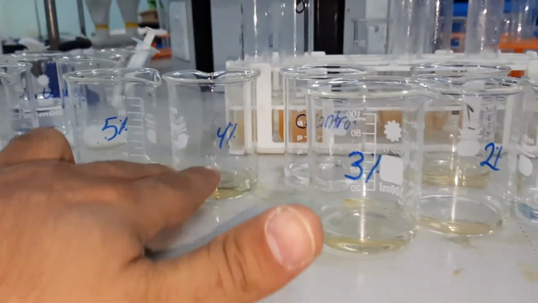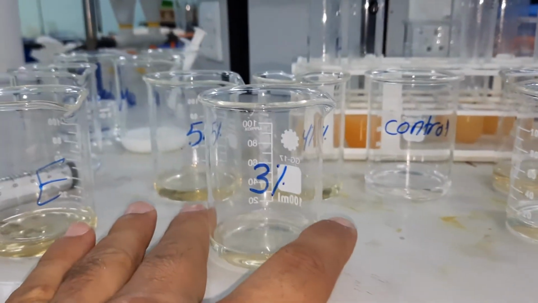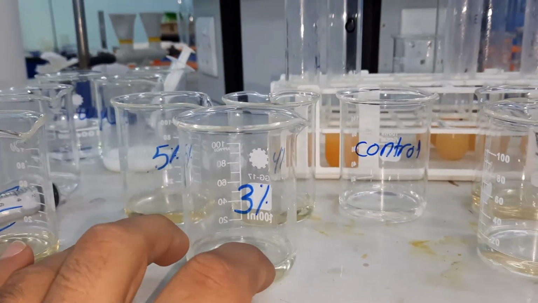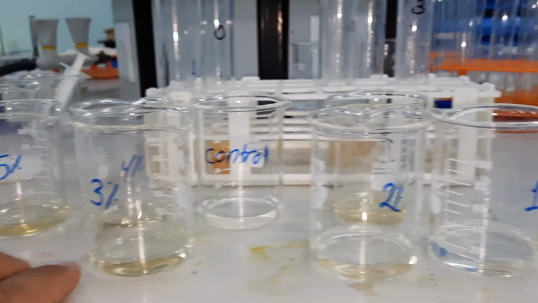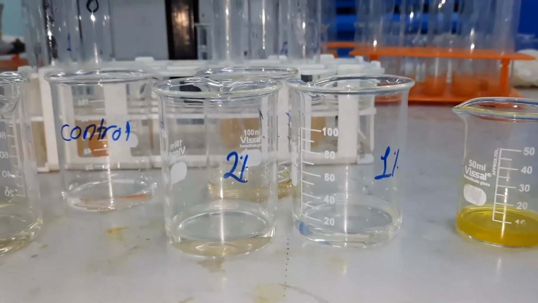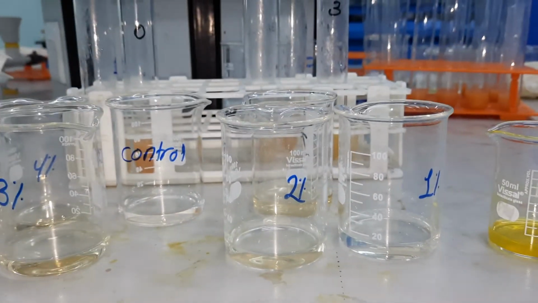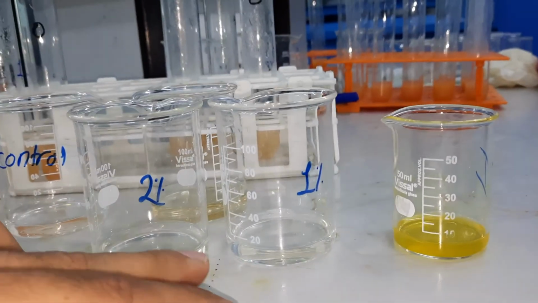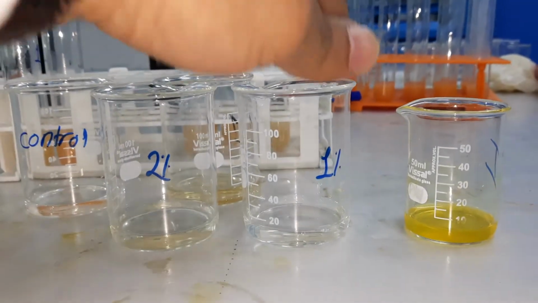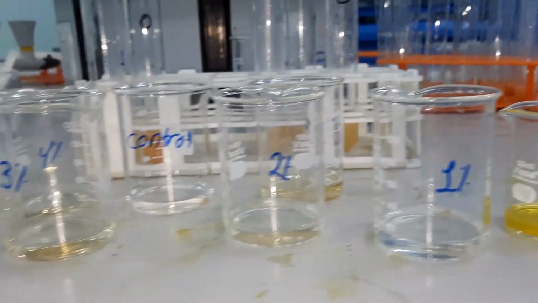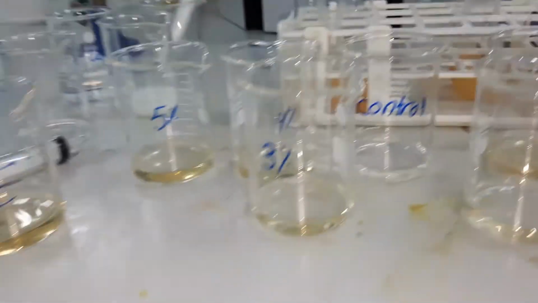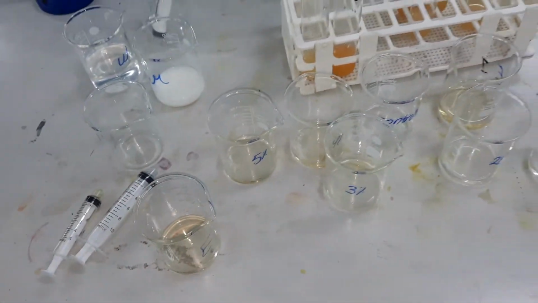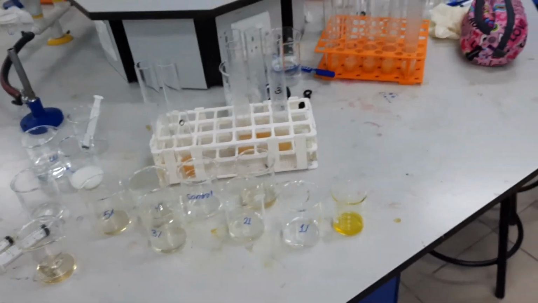For the 3, they took 6 centimeter cubic of the enzyme and added 4 of water, and then they carried on making the 2 and the 1. The 2 by taking 4 of the enzyme and 4 of water, and the 1 by taking 2 from the enzyme and 8 of water. That can be done simply by using the syringes provided by the examiner or by the lab technician.